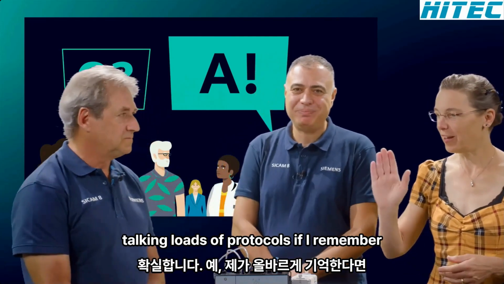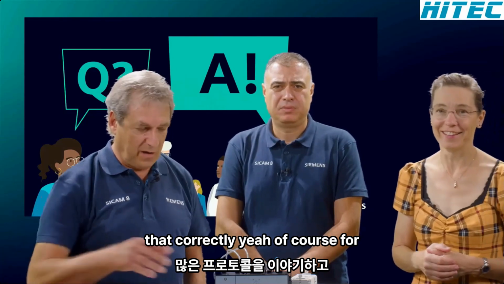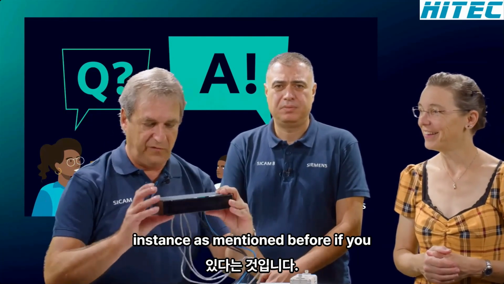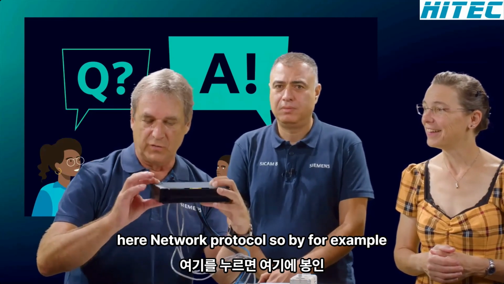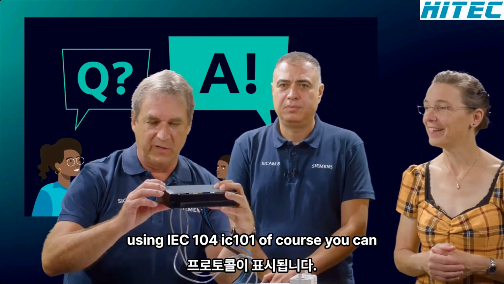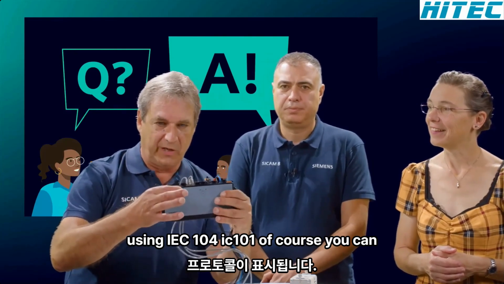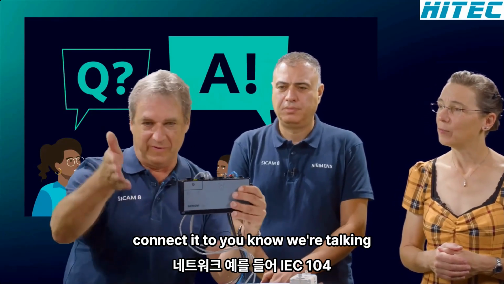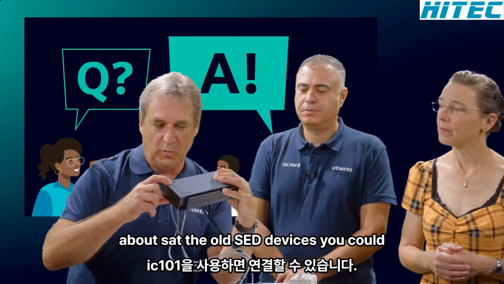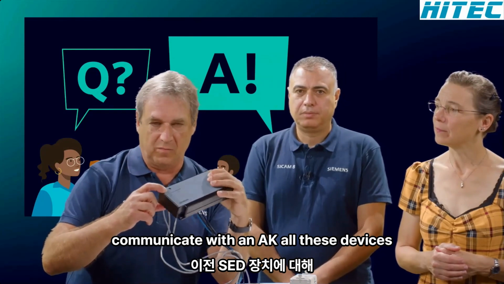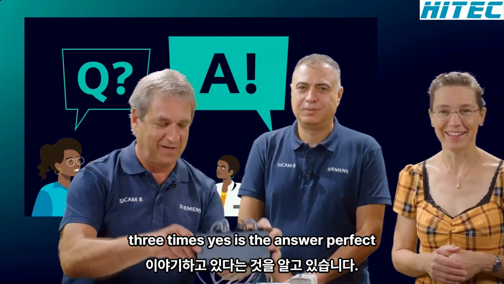Yes, talking loads of protocols, if I remember that correctly. Of course. For instance, as mentioned before, if you press here you get a serial protocol, or here a network protocol. So, for example, using IEC 104 or IEC 101, of course you can connect it to, here we're talking about SAT, the old SCD devices. You could communicate with an AK, all these devices. Three times yes is the answer.